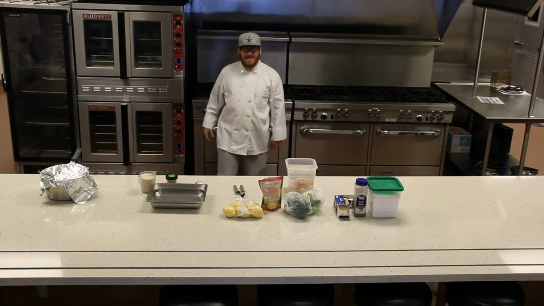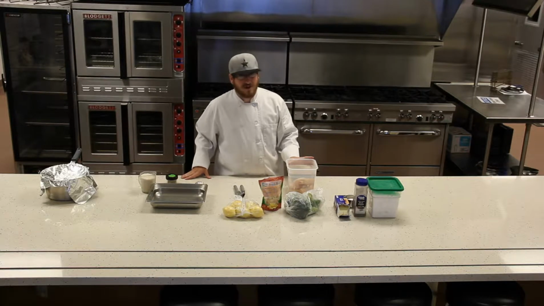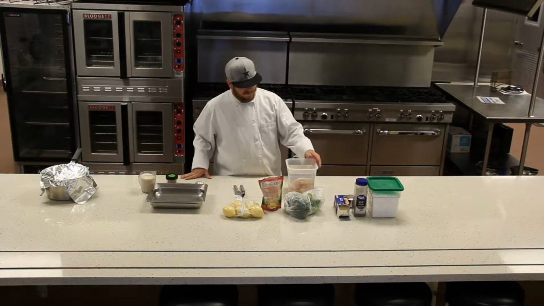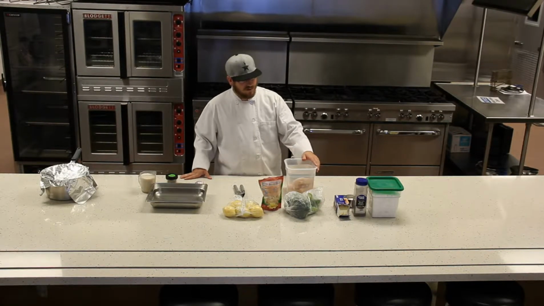Hey, my name's Dylan Kavanaugh, and today I'm going to talk about what I'm going to be doing for my final project. Right here we have some chicken that's in a brine right now with some salt, water, and sugar, and that's going to be my protein for the video.